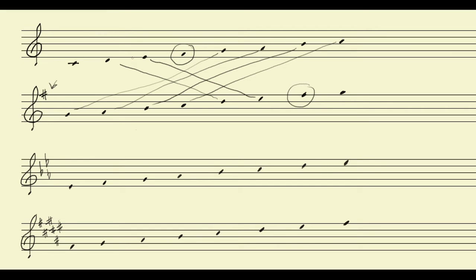Nonetheless, these two keys, C and G major, share 6 notes in common: G, A, B, C, D, and E. The only note that's different is the F and the F sharp. When two keys share a large number of notes in common, we say that those two keys are close together.